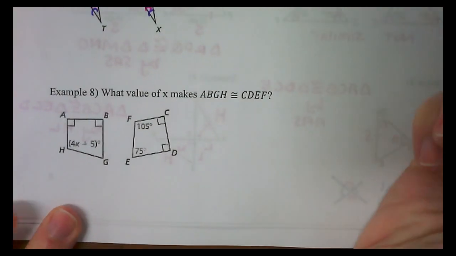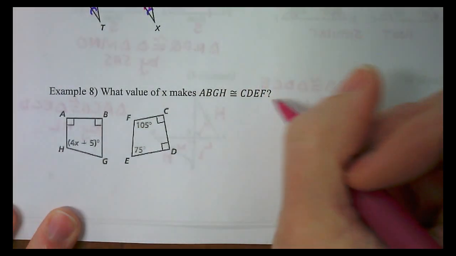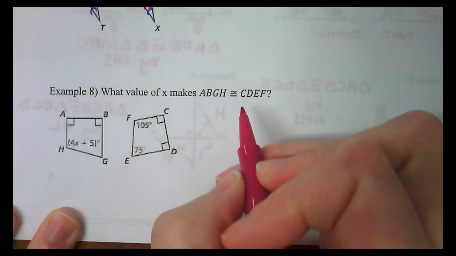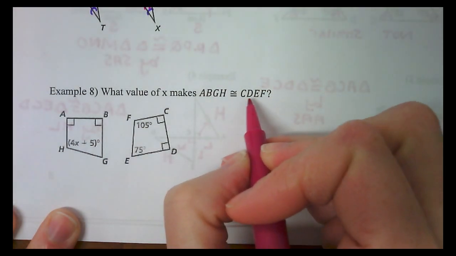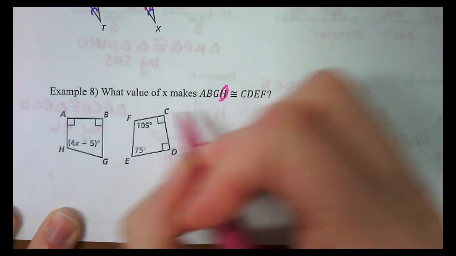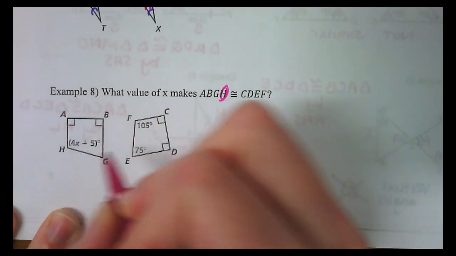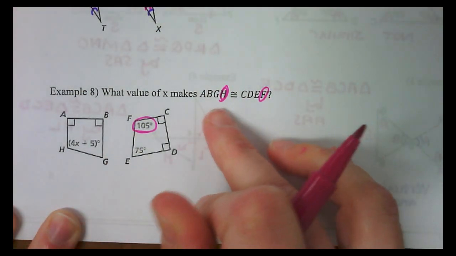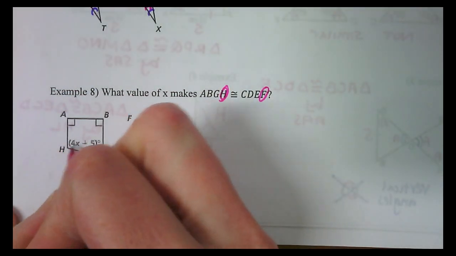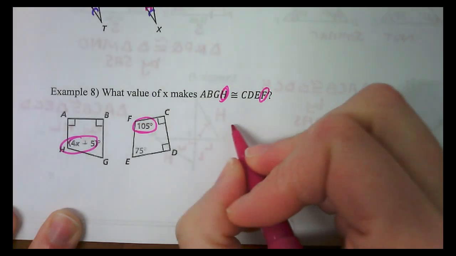Example 8, what value of x makes ABGH congruent to CDEF? So we have to pay attention to our statements here. H is the one that we are focusing on because H is where the x lies. H matches to F. So I want to look at this picture, even though it's all flipped around in different directions, not wrong. I pay attention to this because it tells me what matches up. So F and H match up.